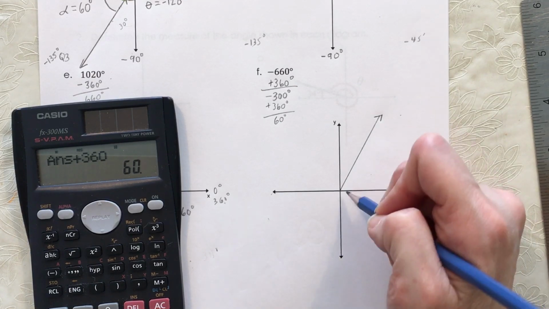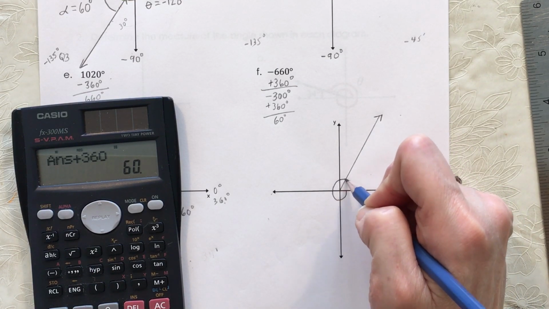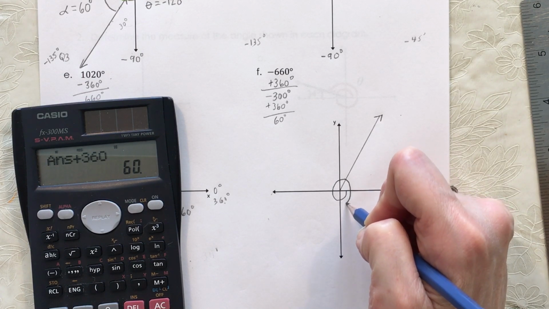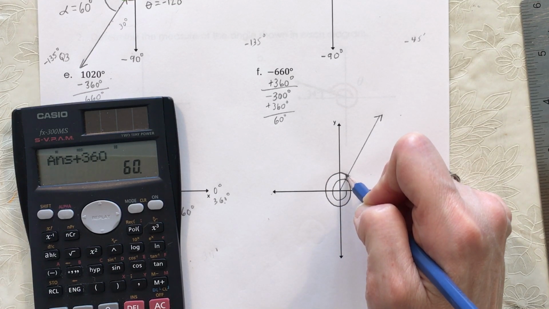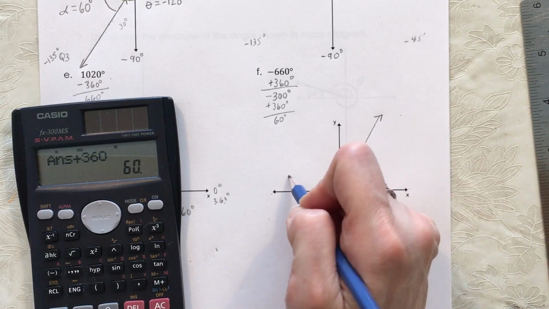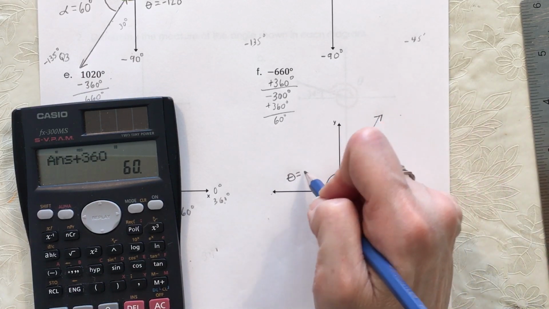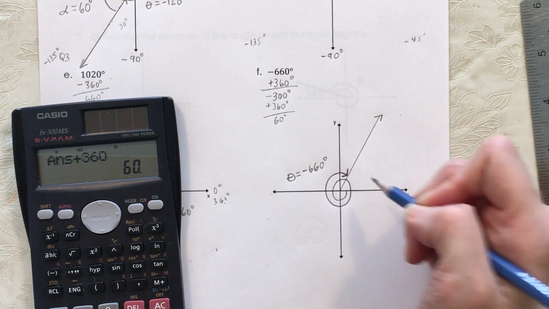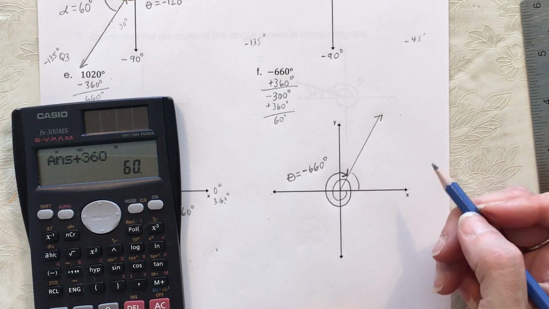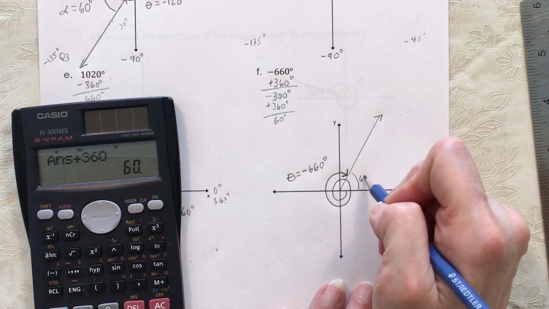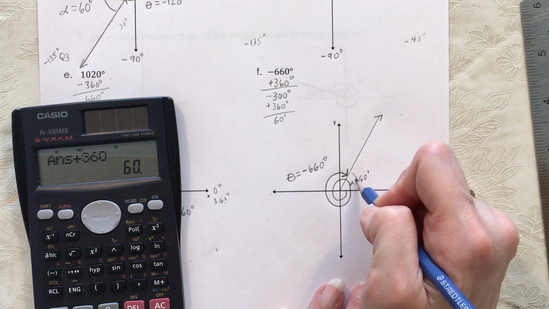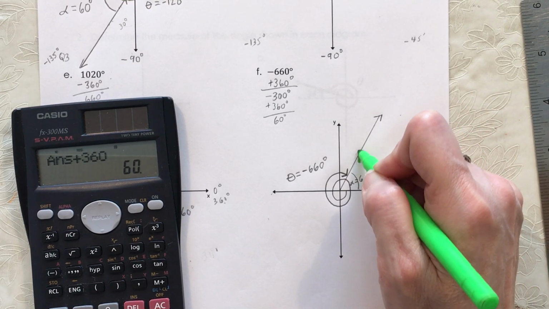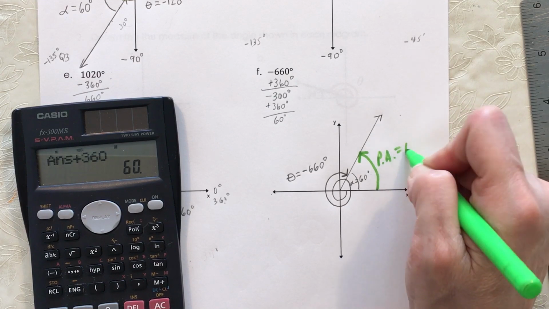But we want a negative angle. So here's negative 360, and then we have to go around negative 300 more, and that puts us at negative 660. So there's a drawing of theta equaling negative 660 degrees. Alpha is going to be between the x-axis and the terminal arm, so it's 60 degrees. And our principal angle from the positive x-axis with an arrow to the terminal arm is also 60 degrees.